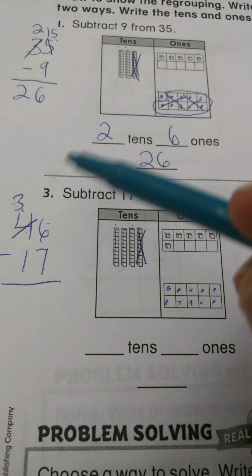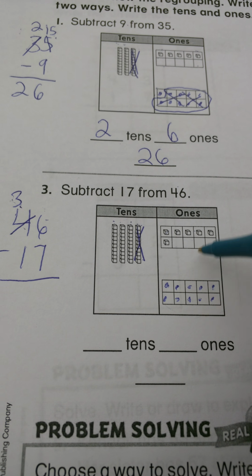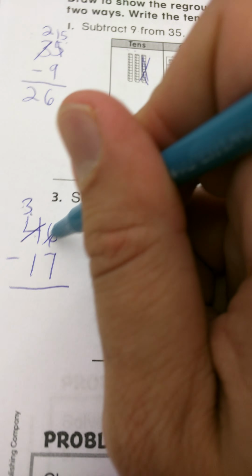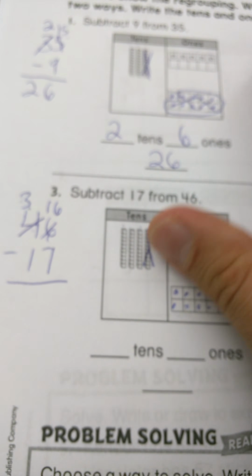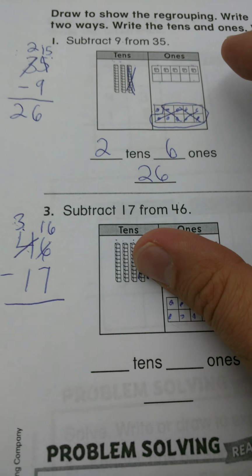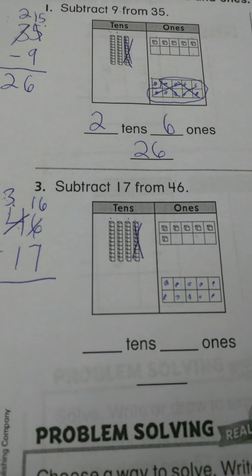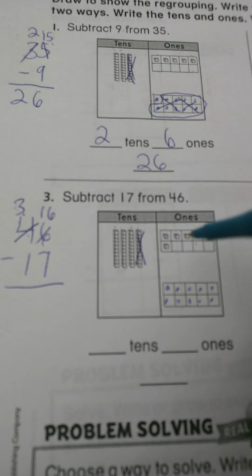Before I do that, I'm going to show you on this side what I'm doing here. So I have 10 plus 6. So that's 16. So I'm going to cross this out just like you would, for those who are used to the old way, or traditional way I should say, because we still use this way. It is old, but it hasn't been thrown away. Now I'm going to take away 7 from that 16.